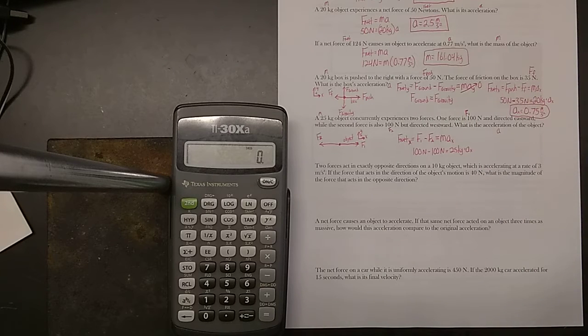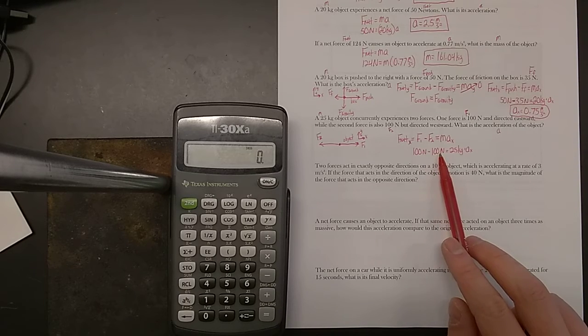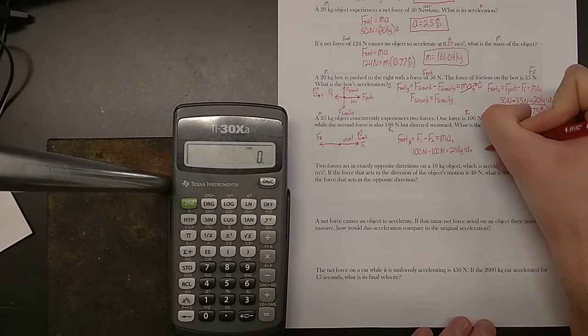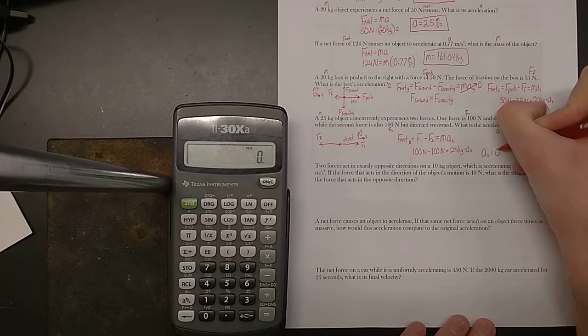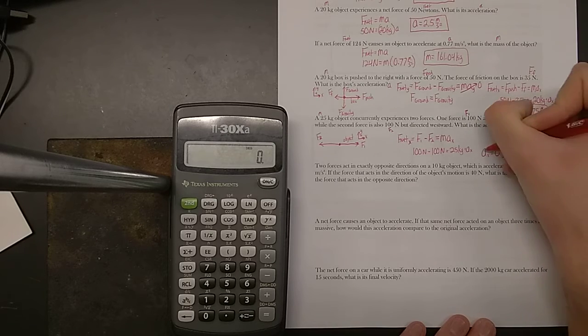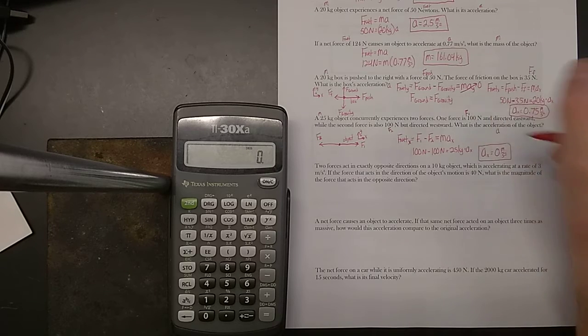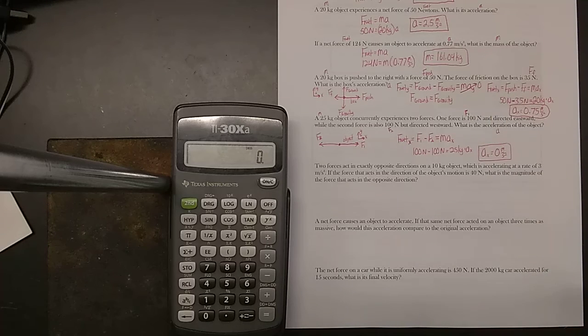Now, at the beginning of this problem, you might have been like, why do we have to go through all this? We know that the forces are balanced. Again, you have to show the work. 100 minus 100 is 0, divided by 25. The acceleration, in this case, must be 0 meters per second squared. Okay? Even if you knew the acceleration was 0 at the beginning, you have to be able to provide written proof of why that is. Use math to do your reasoning for you.